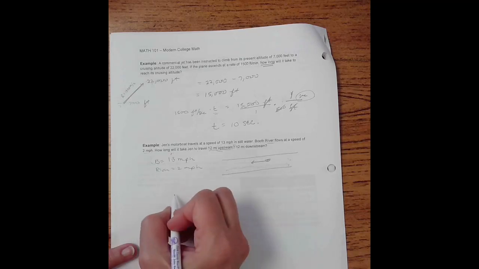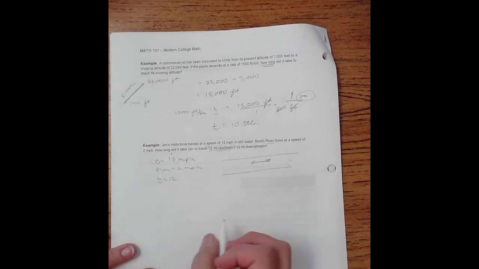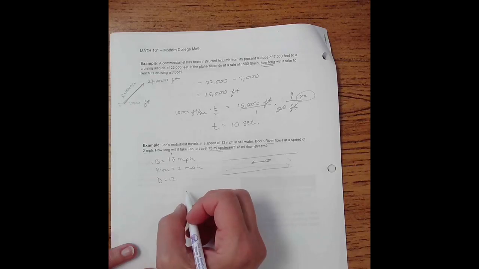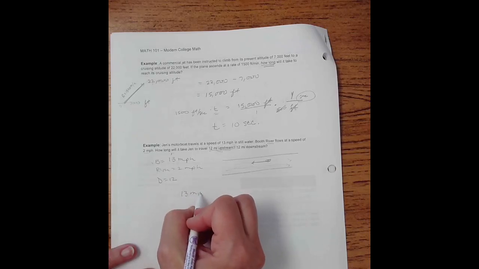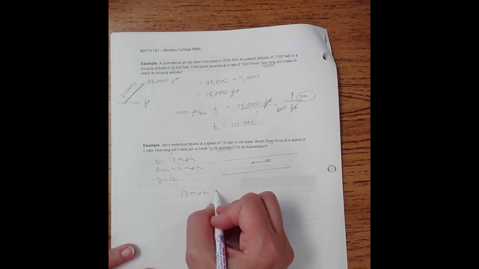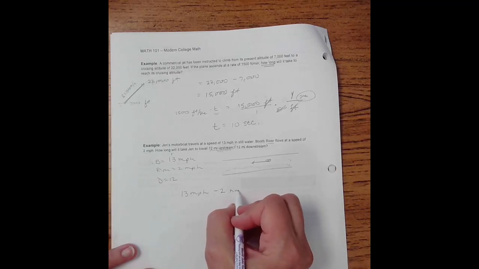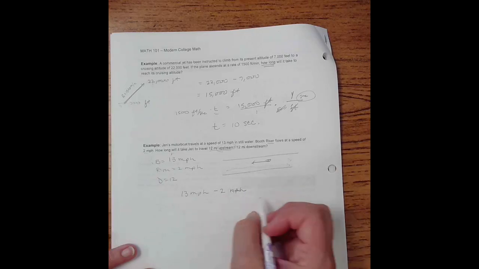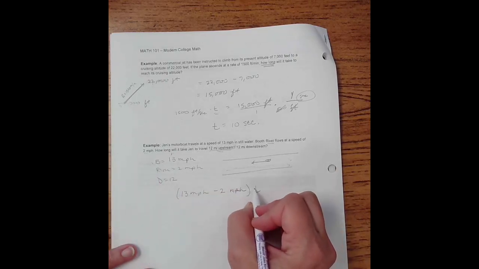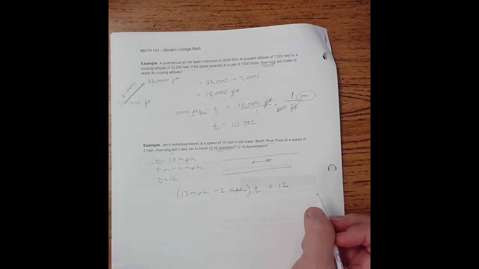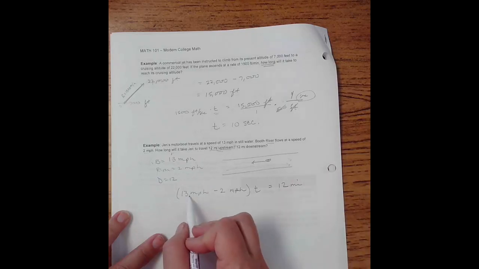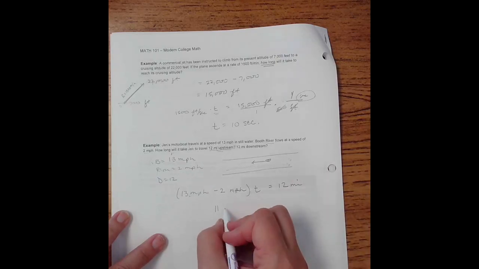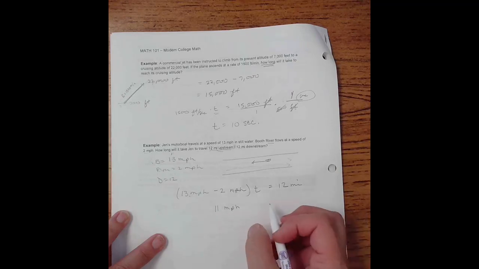So I have a rate, which is going to be the 13 miles per hour. Going upstream, I'm going to have to subtract the 2 miles per hour. But then I'm going to multiply all of that times my time, and it's going to equal 12 miles. So 13 miles per hour minus 2 miles per hour would be 11 miles per hour. And then I have it times the time is equal to 12 miles.